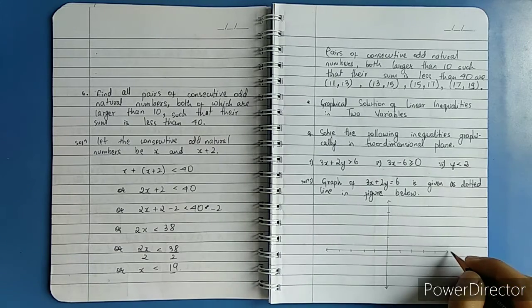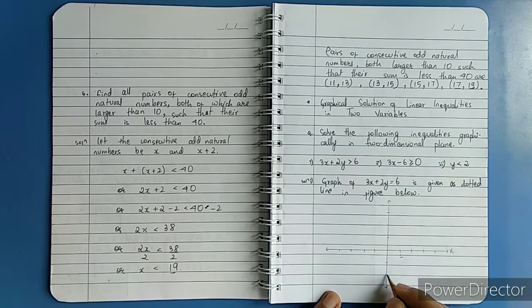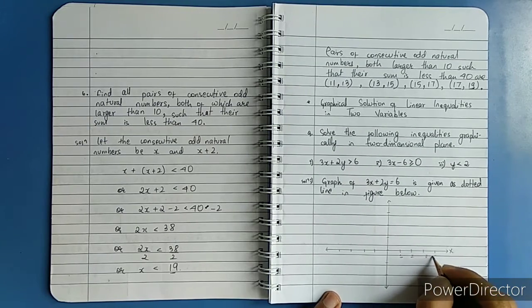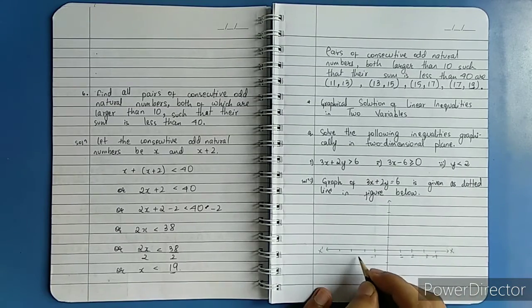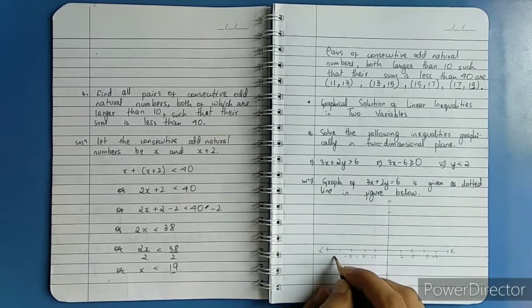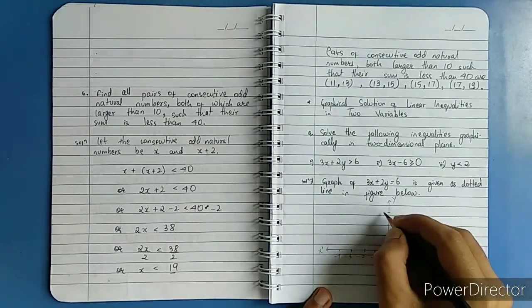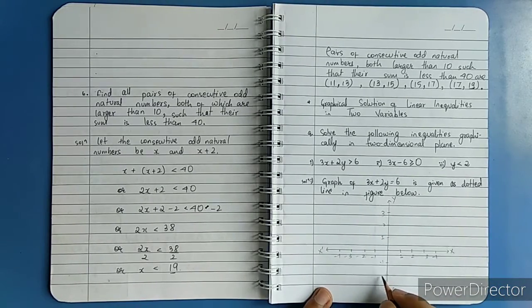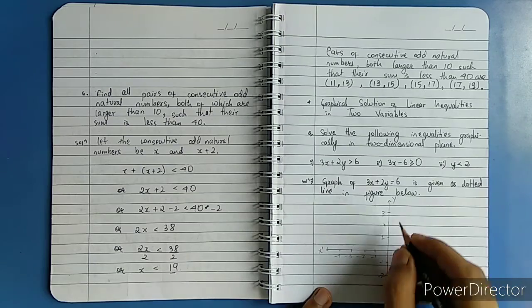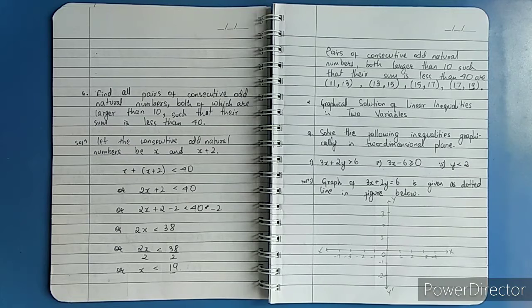Now this is called the x-axis. This is the positive x direction: 1, 2, 3, 4. This is the negative x, x dash: minus 1, minus 2, minus 3, minus 4. Then the positive y-axis and the negative y-axis: plus 1, 2, 3, minus 1, minus 2. And where the x-axis and y-axis intersect is called the origin, denoted by O, whose coordinates are 0, 0.